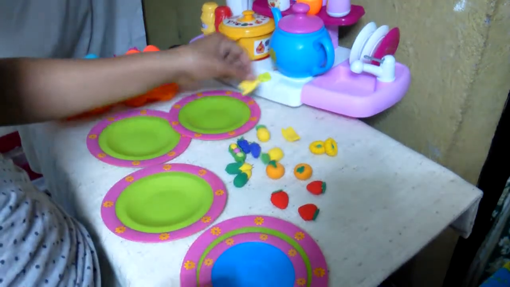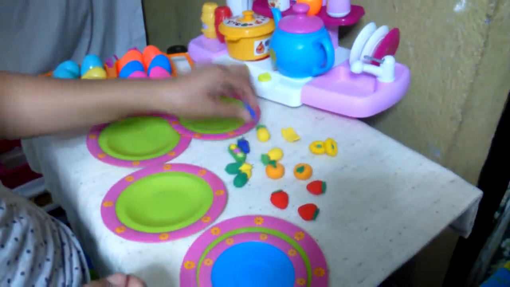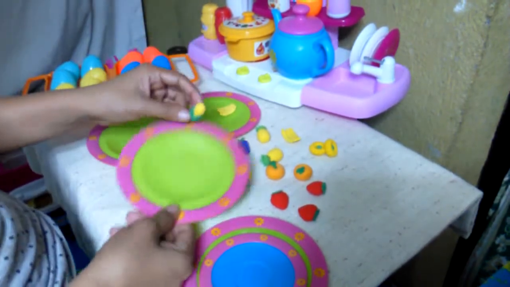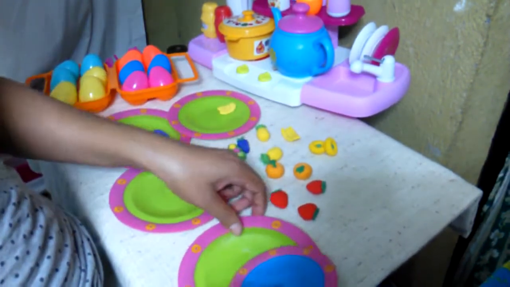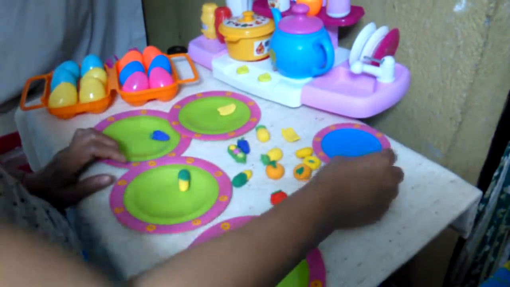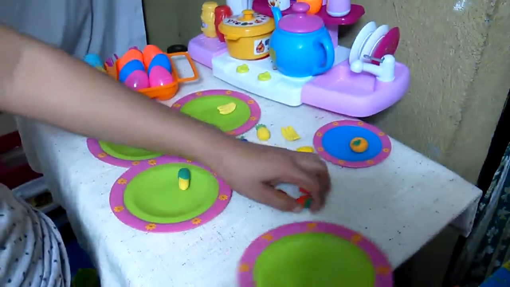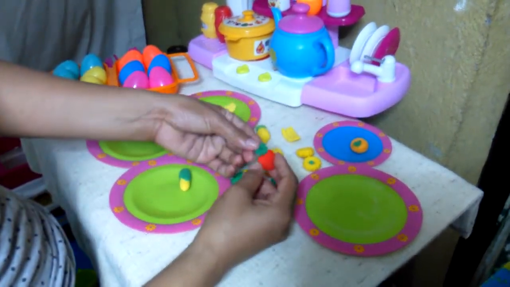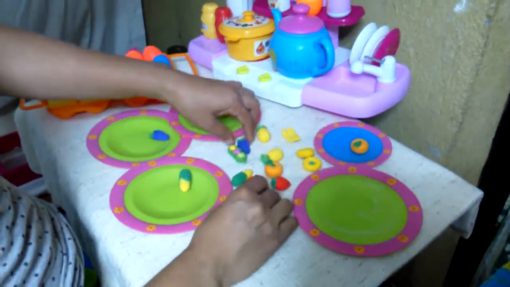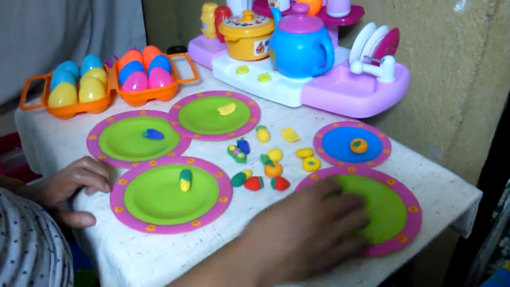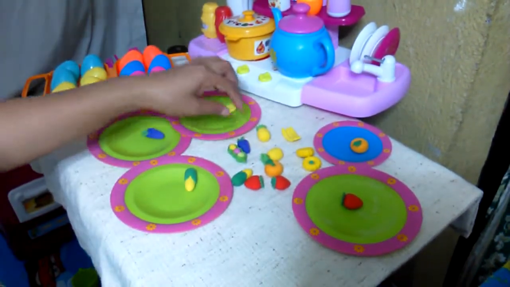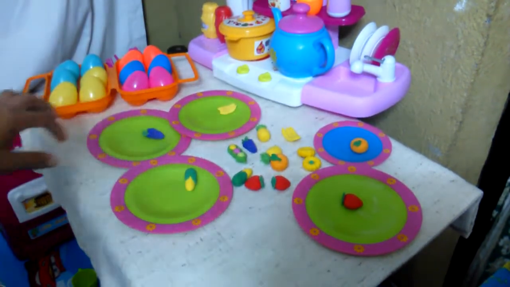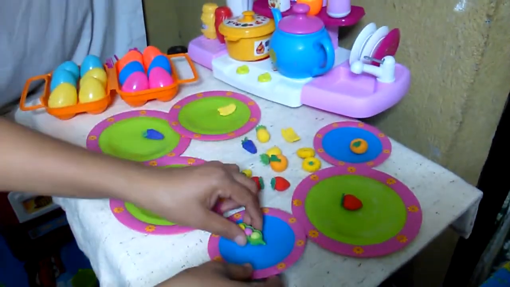So this is banana, okay. This is grapes. This is corn. This is orange. This is grapes. This is grapes, okay. Strawberry. And nuts, okay.